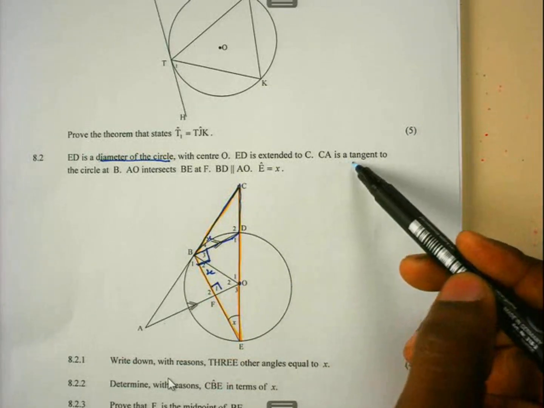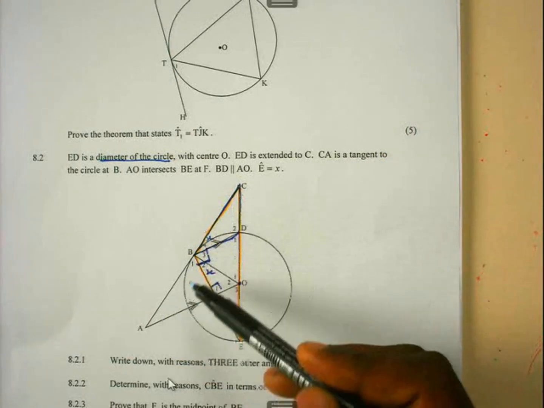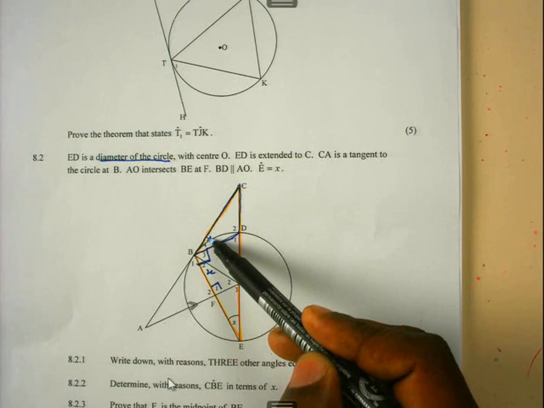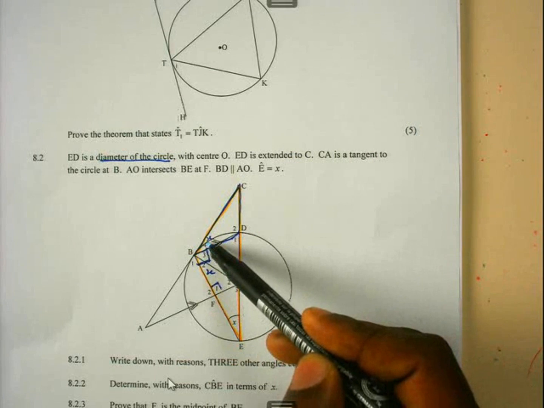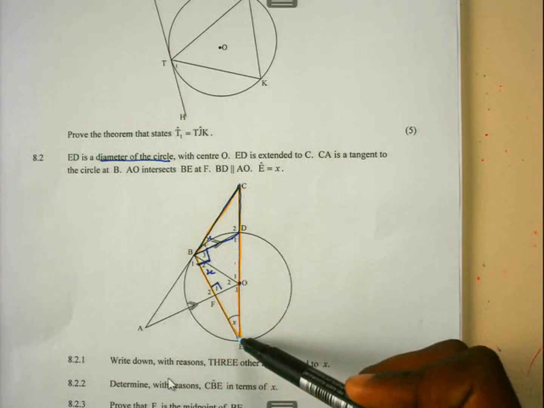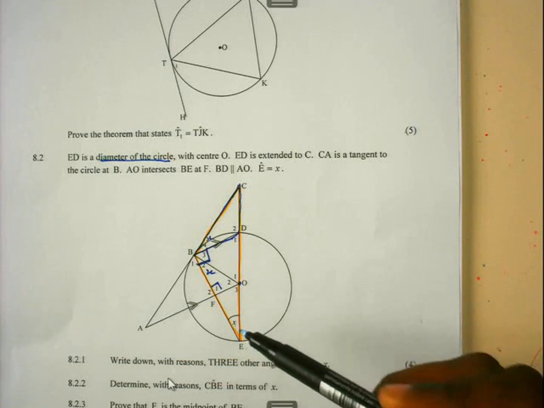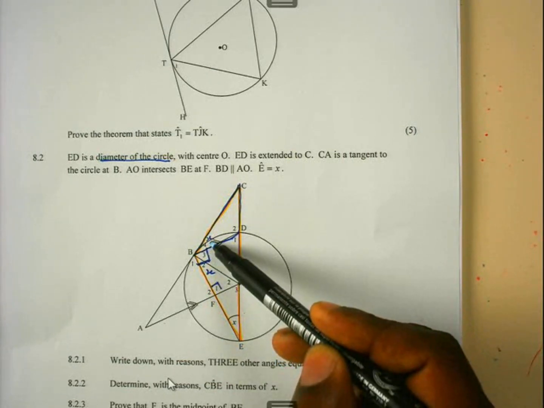Beautiful. CA is a tangent to the circle at B. CA is a tangent. Oh, tangent. It means this angle here, chord theorem. The angle between tangent and the chord, this angle B4, must be the same as angle E. And we can see angle E is X, therefore angle B4 must be X. Can you see that? The tan chord theorem.